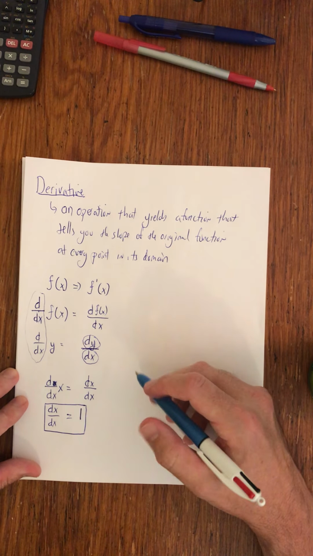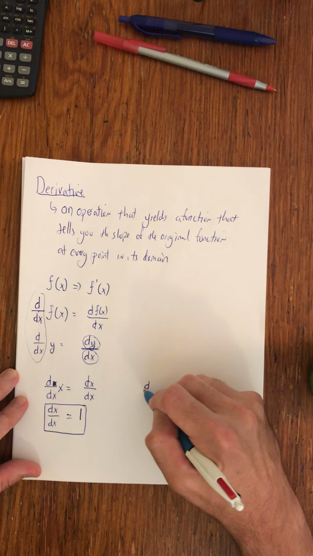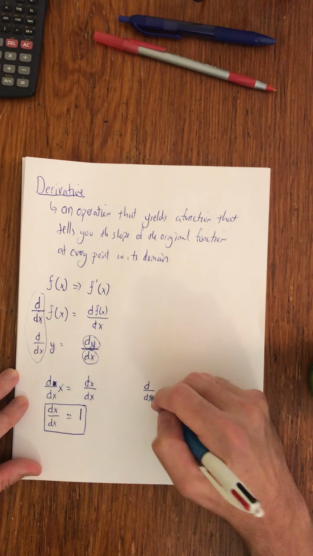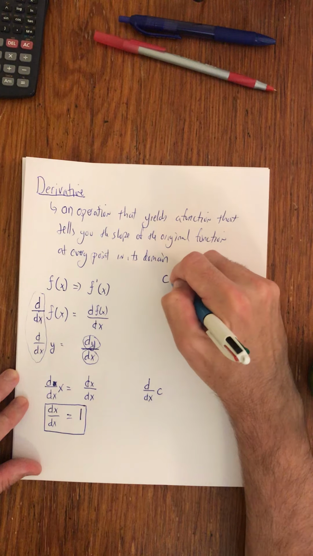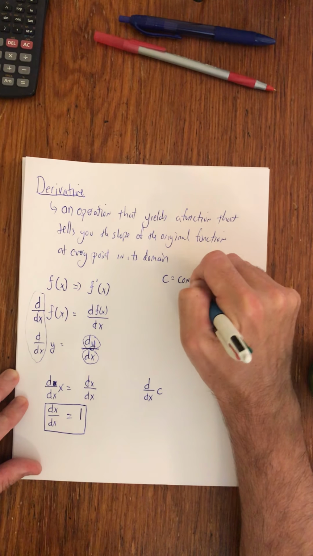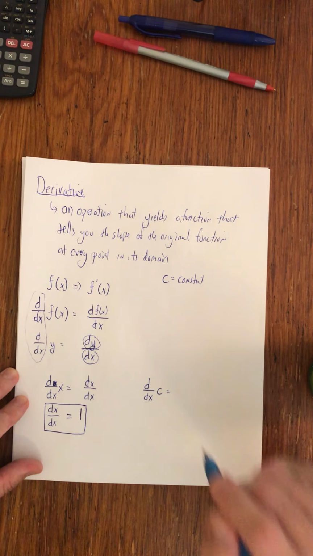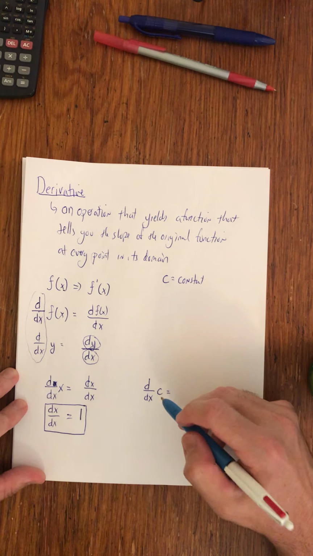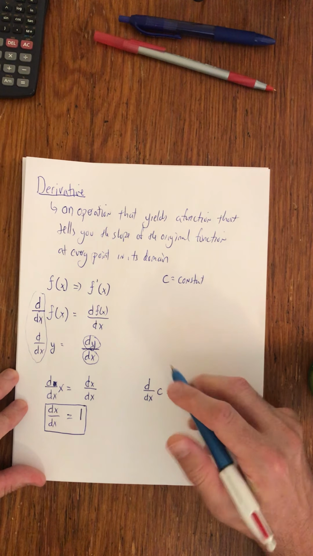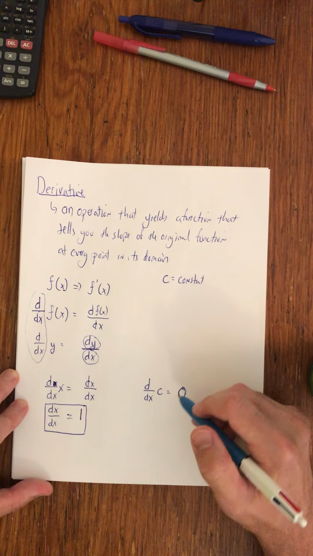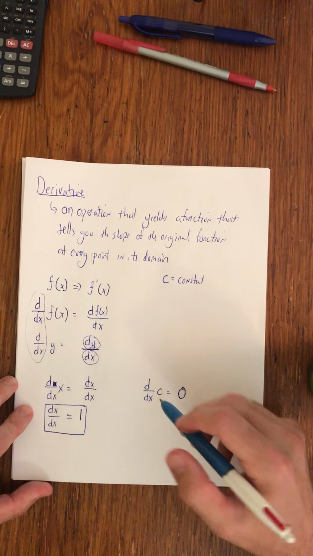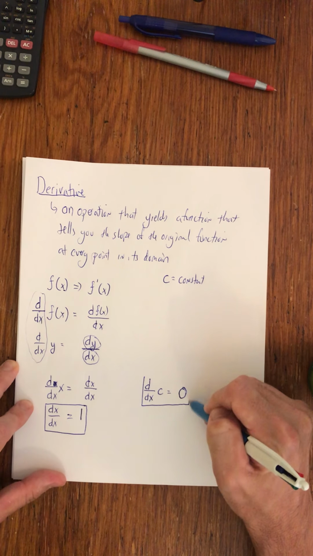Now, kind of a corollary to that, if I've got d dx of, say, a constant, c being a constant, right? c equals a constant. Well, what's that going to be? Well, that says, how does the constant change as I change x? It doesn't, right? So there is no change in the constant as I change values of x through the domain.